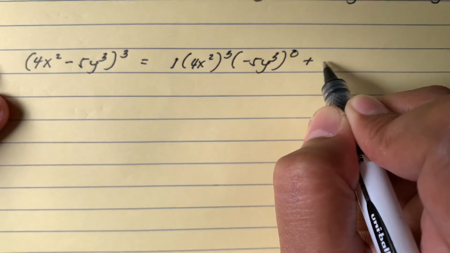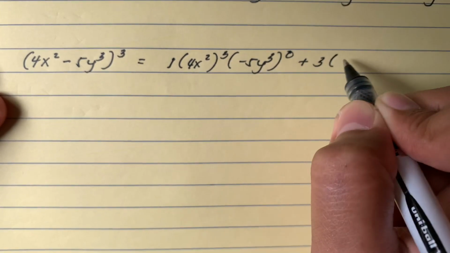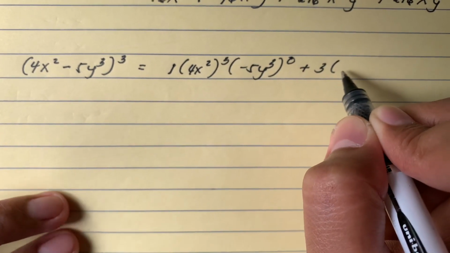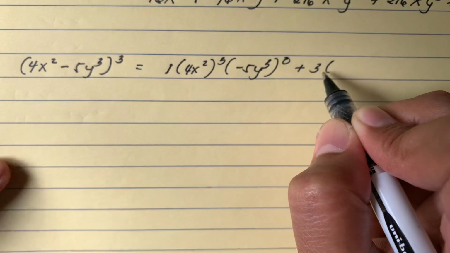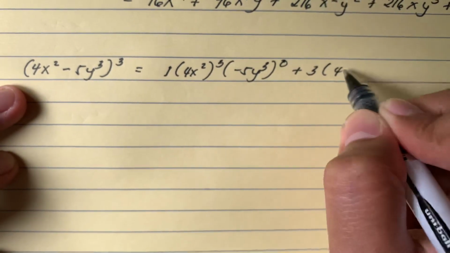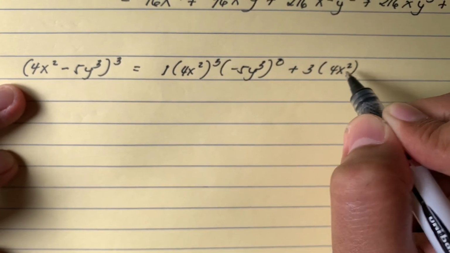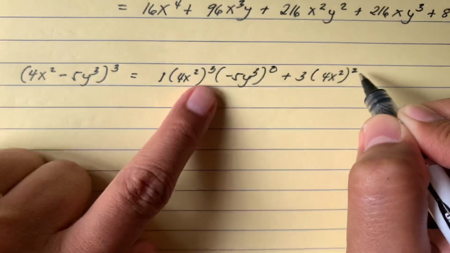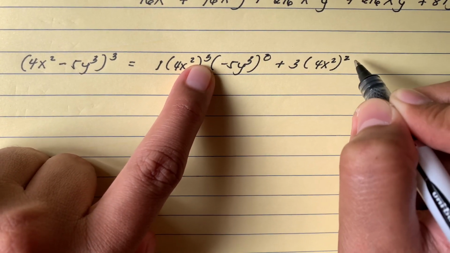So we are going to use the coefficient 3 times your first term, 4x squared raised to the power of 2, because you will subtract your 3 by 1 exponent.